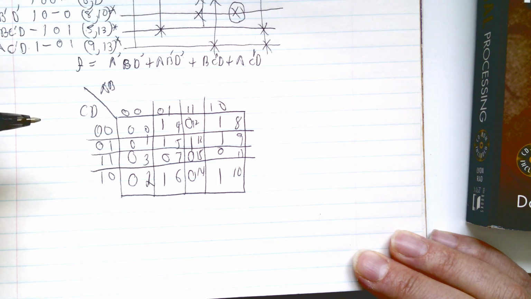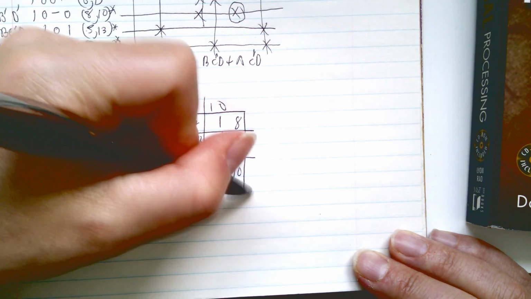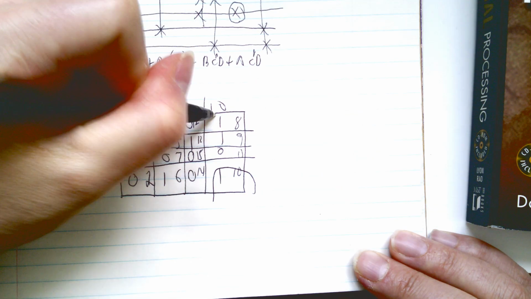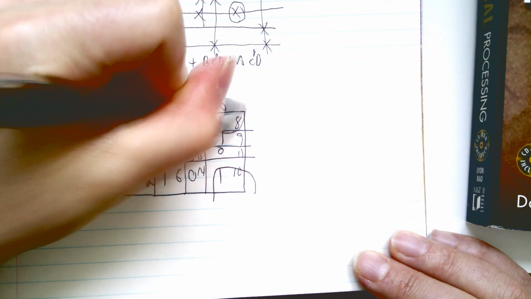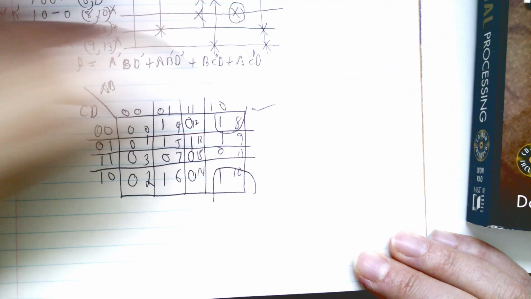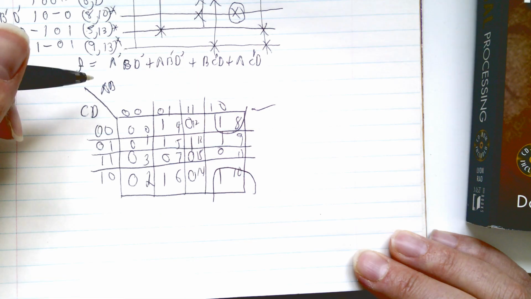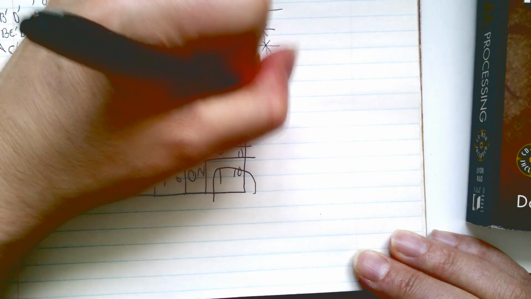Let's see, where can we do our loop? Looks to me like we can loop here. Now this is going to correspond to A, B prime, and D prime.